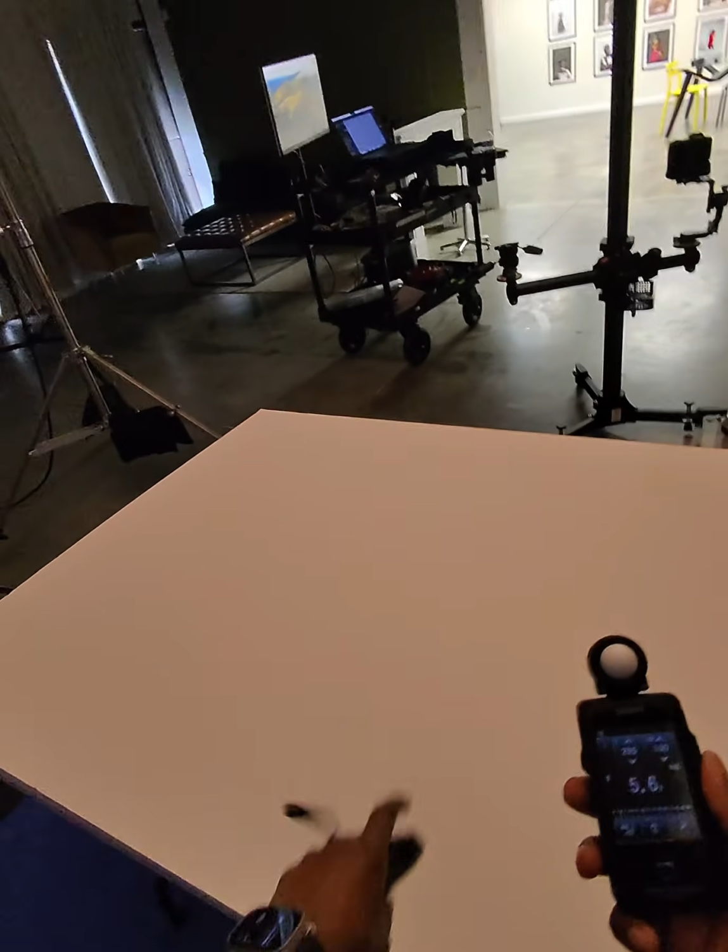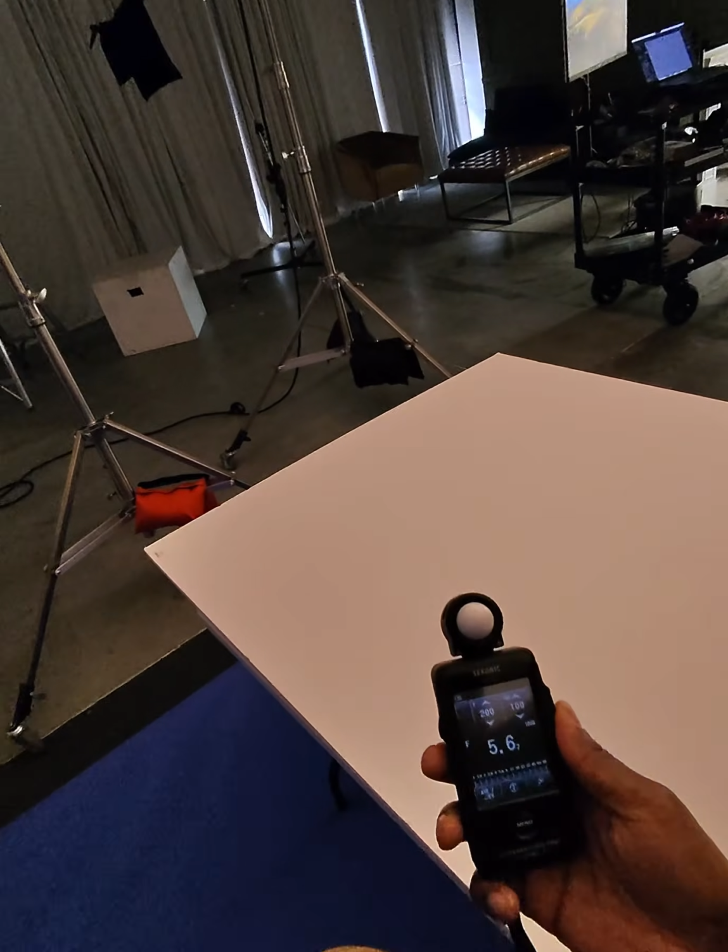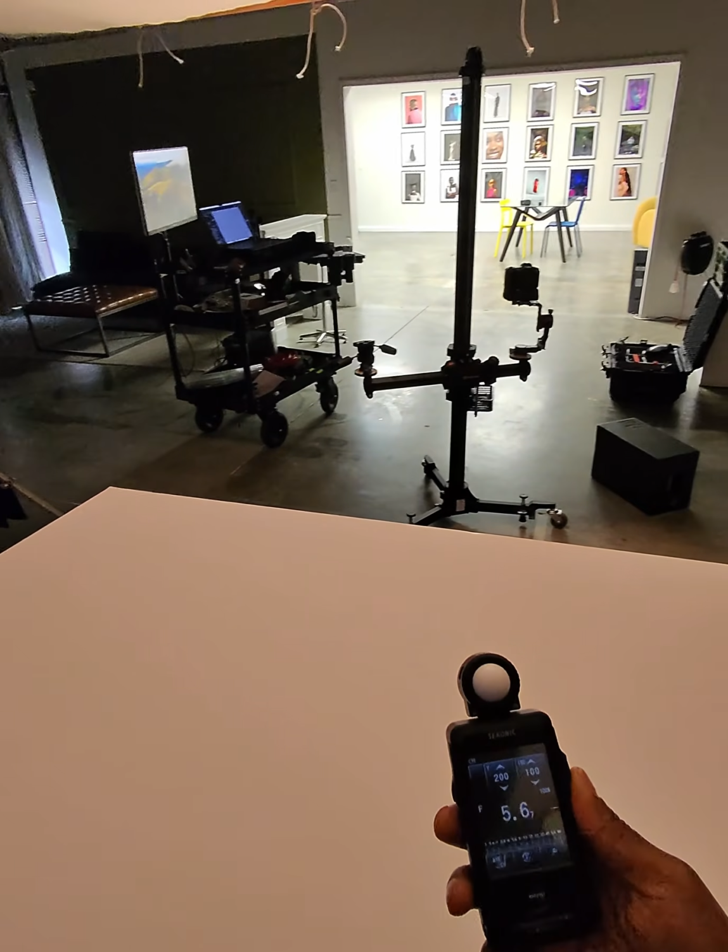On the opposite side, when I shoot my subject at f11, which is the correct exposure for the model, the background's going to be dark because the background's saying it needs to be at 5.6 to be exposed correctly. Okay.